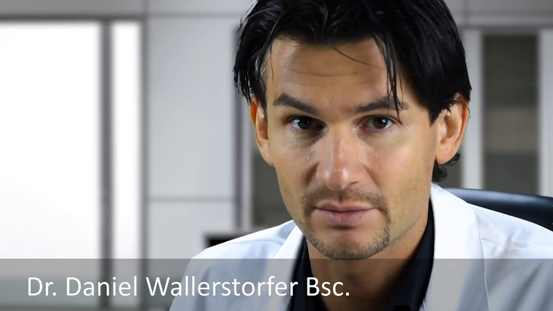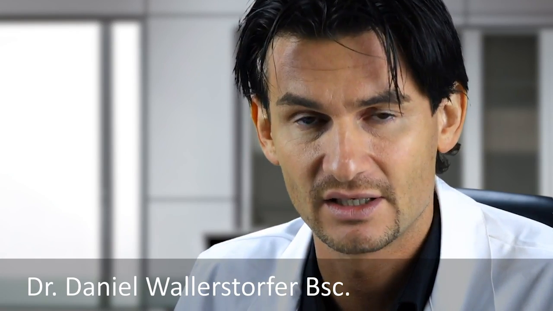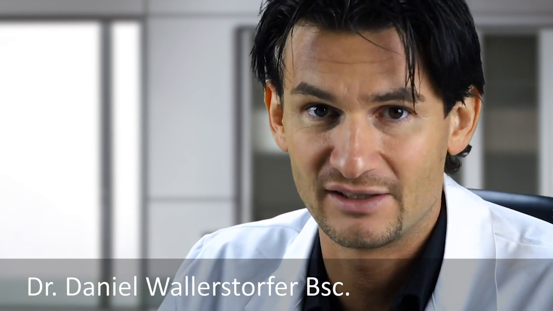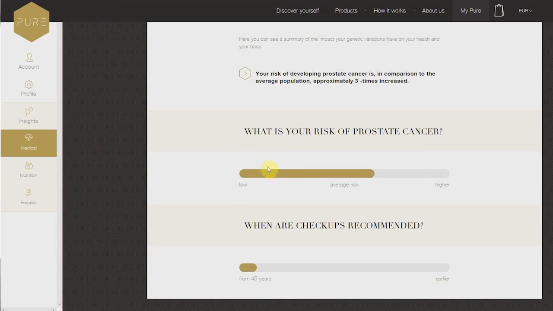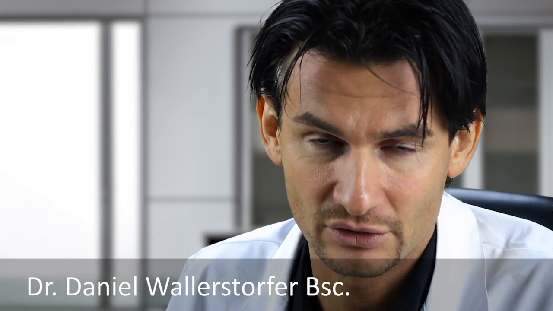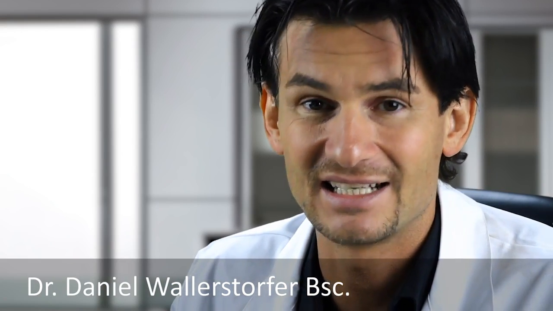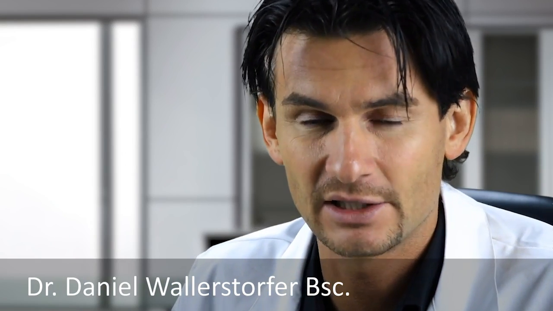Now, it is possible for you to have protective genes, so genes that actually reduce your risk of developing the disease. If you have more protective genes than risk versions of genes, your bar will be somewhere down here, which means that you have a significantly lower risk of developing the disorder as compared to the general population. It does not mean it's impossible, but the likelihood that you will develop the disease is a lot lower in these cases.